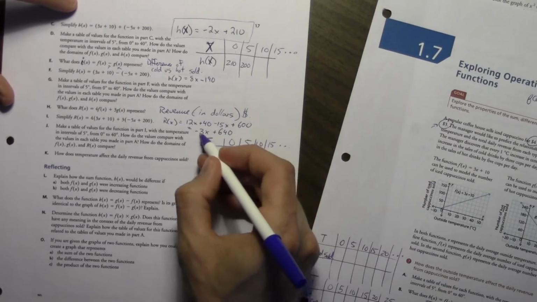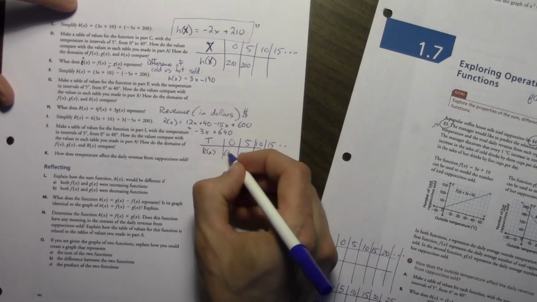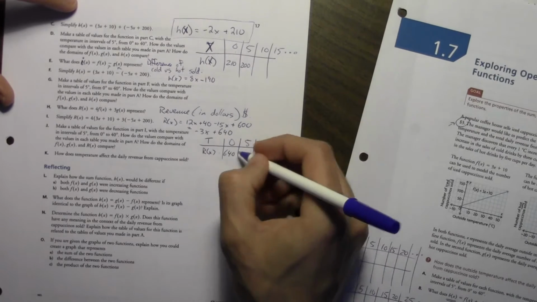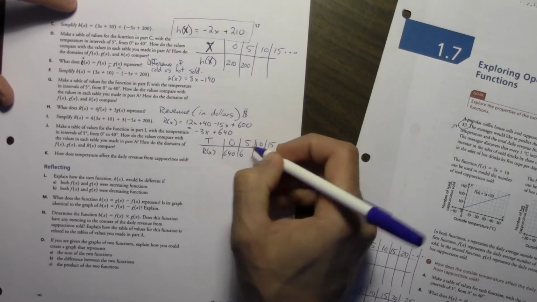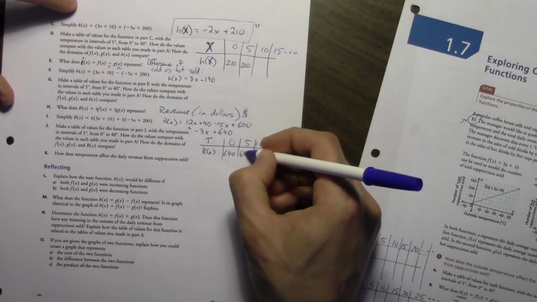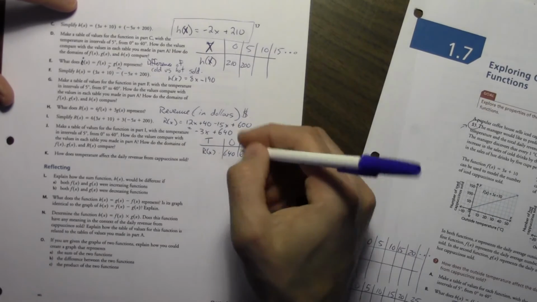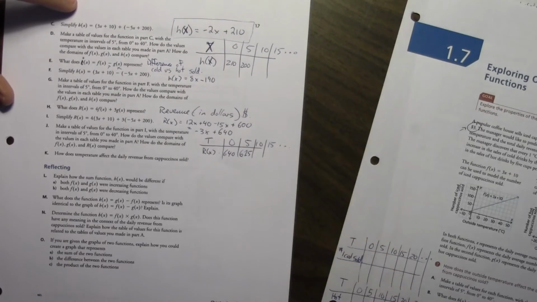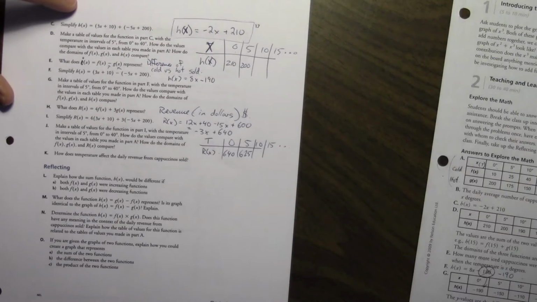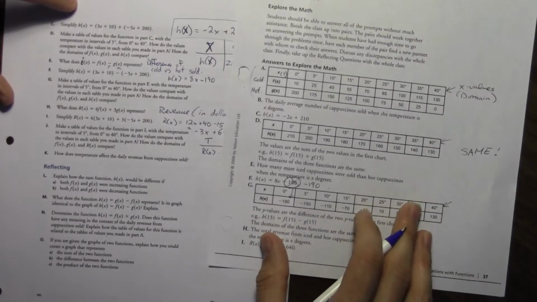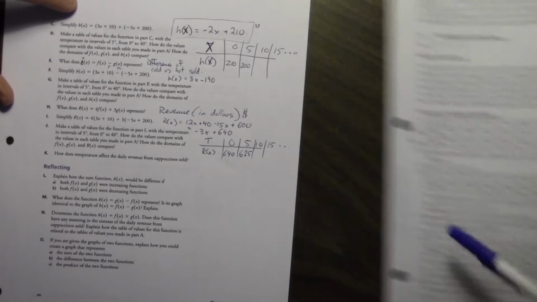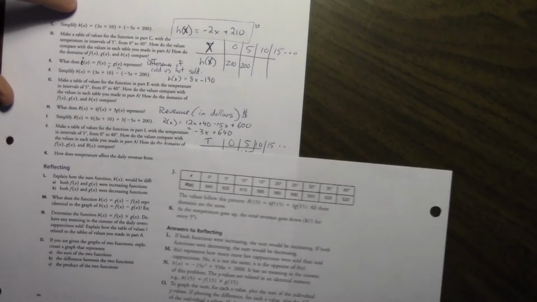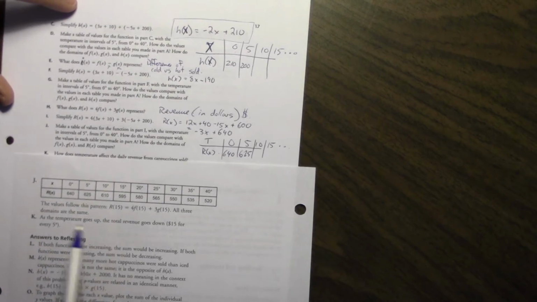Sub this in to this equation, we'll get 640. Sub this in, negative 15, so we get 625. That is J. There's our table.